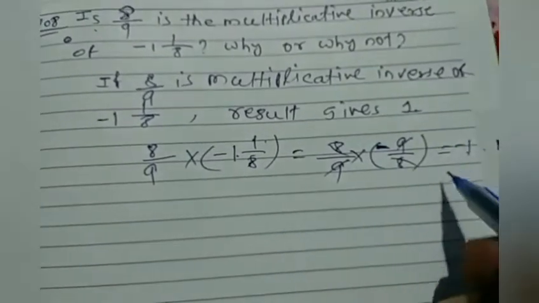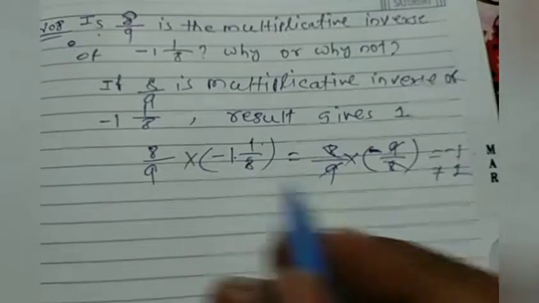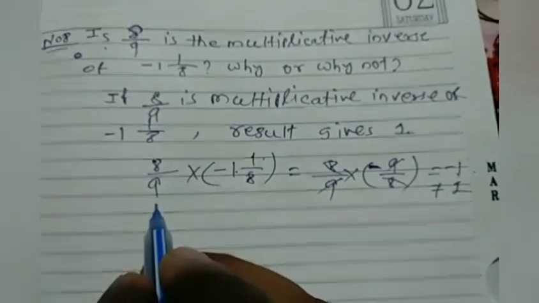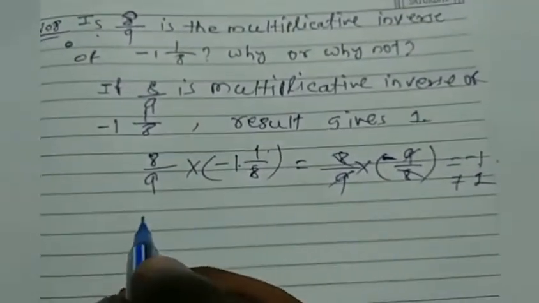It is not equal to 1, so it is not the multiplicative inverse.